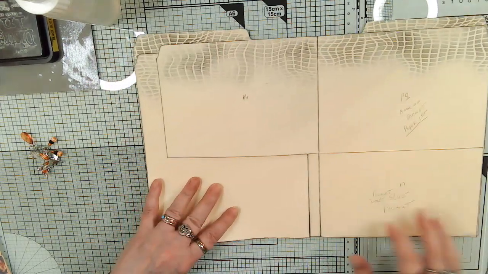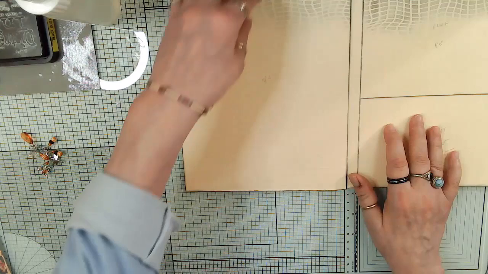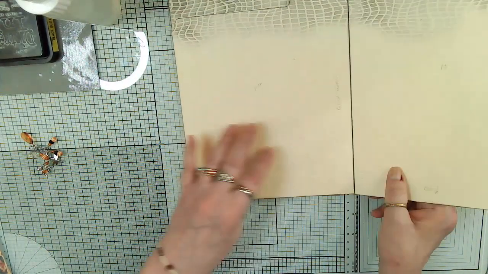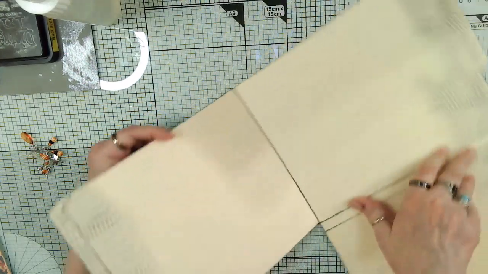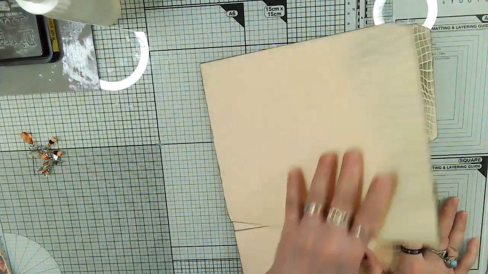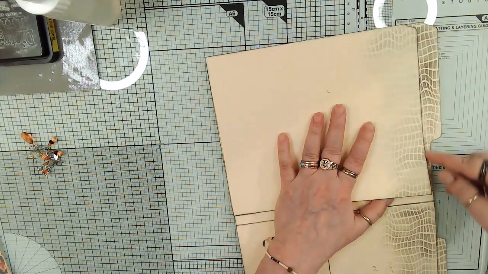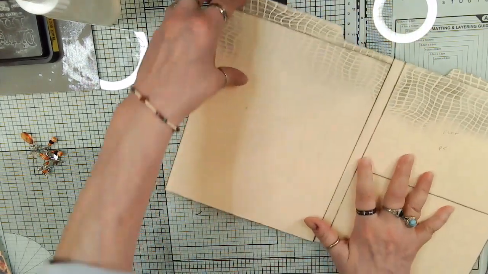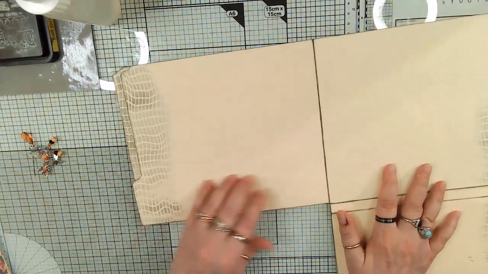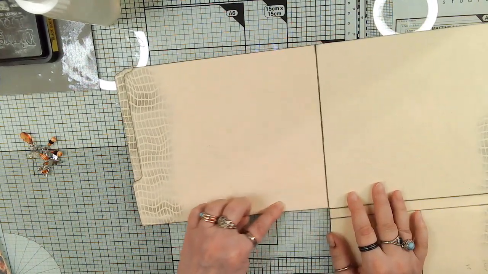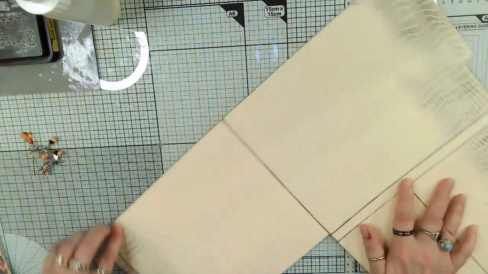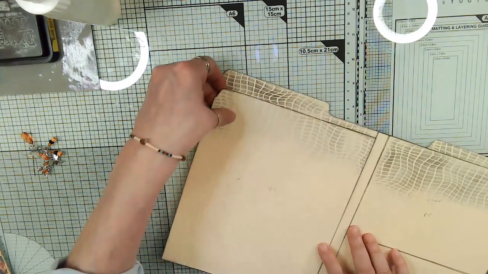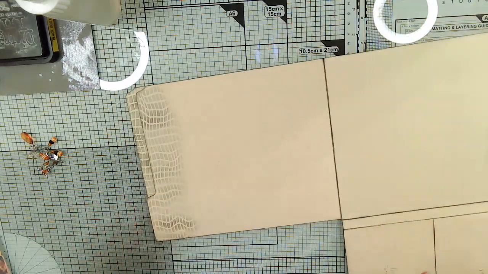Okay, now we have to do some other gluing to make this a pocket page. We have to glue this to this, and that will give us our top pocket as well. So what we're going to do is open it down, and run a bead of glue here and a bead of glue here. Are these the shorter? Yes, those are the shorter. You want to do the glue on the shorter part.